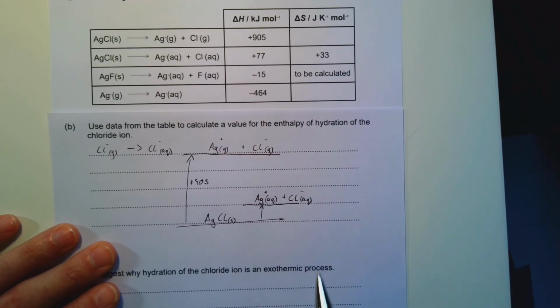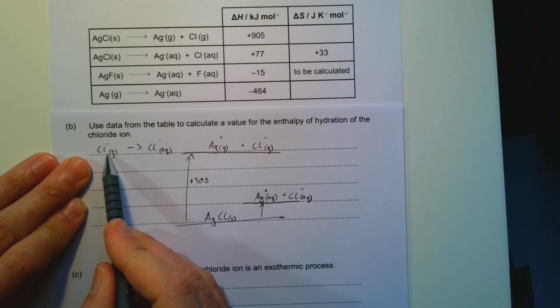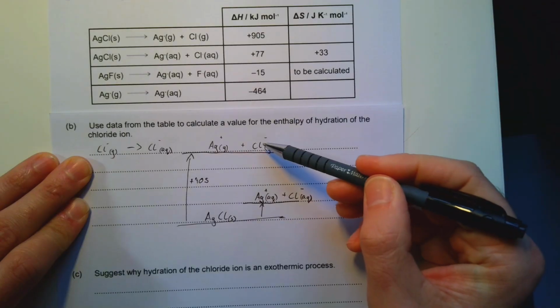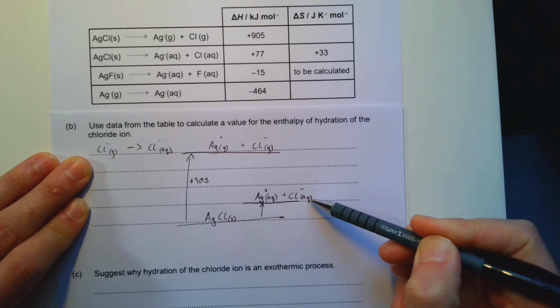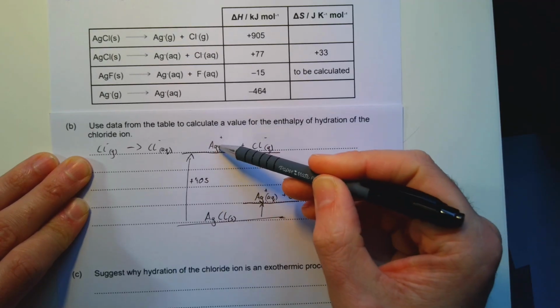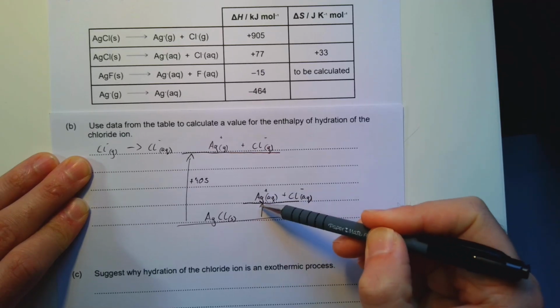Okay. Now we are interested in this change. Chloride, gaseous chloride ions going to aqueous chloride ions. That means we're interested in the change from this to this. But between here and here, another thing is happening as well. The gaseous silver ions are forming aqueous silver ions.